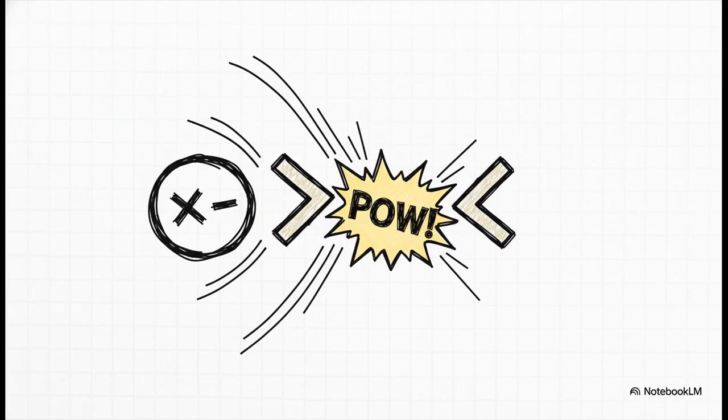Now, you might be asking, why? Well, think about it. Multiplying by a negative number basically flips the entire number line on its head. What was a big positive number is now a big negative number, completely reversing the order of everything.